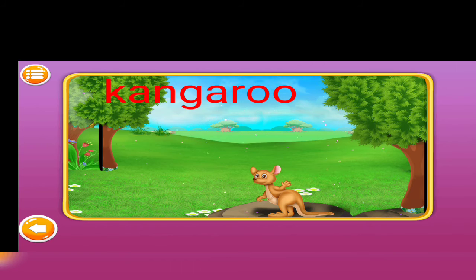Kangaroo. The word kangaroo starts with the letter K.